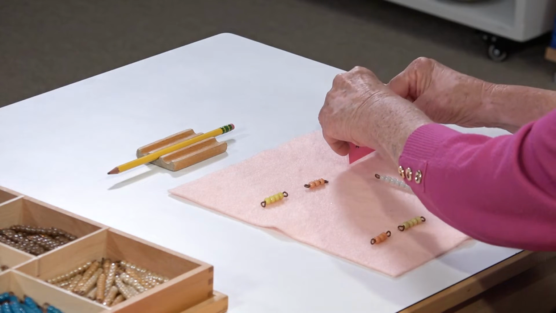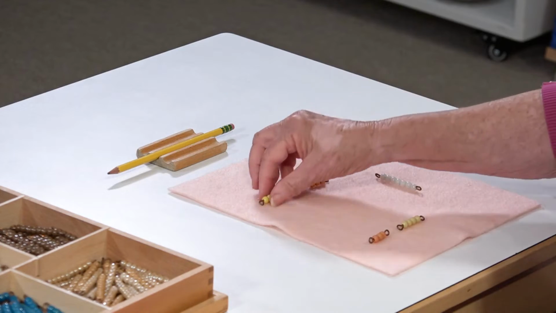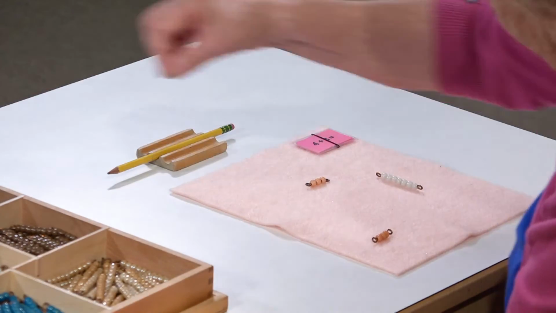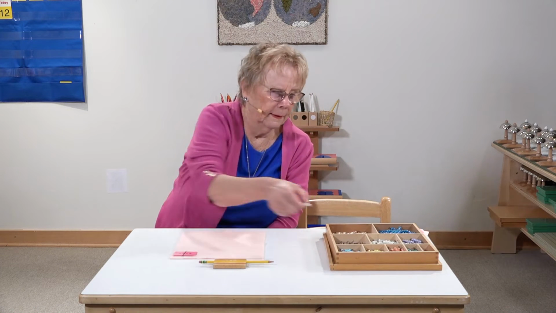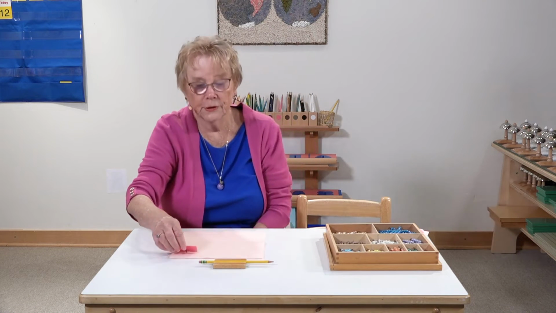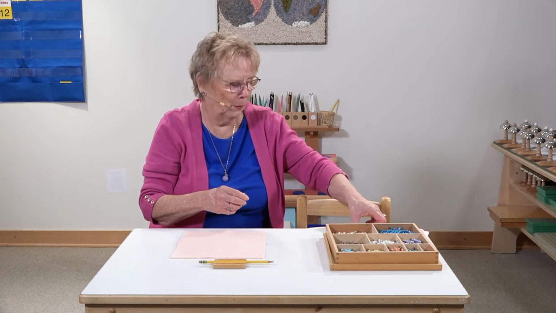Always be slow and gentle in your movements when showing children how to work with the material, knowing their absorbent mind is taking it all in. And that care that you take with the material is something that will come along with them, as well as the things that you want them to learn and memorize.